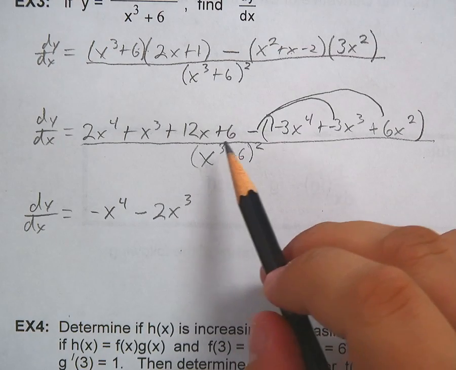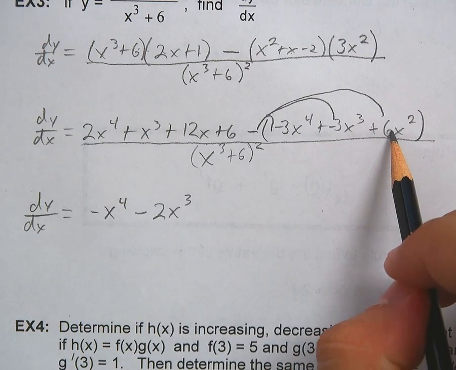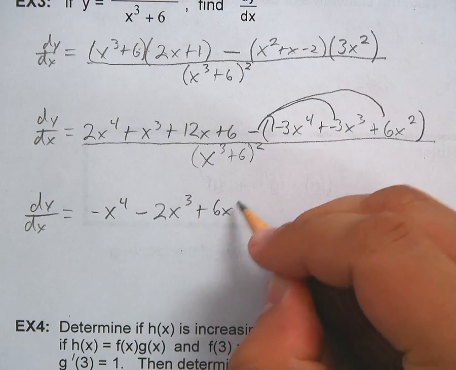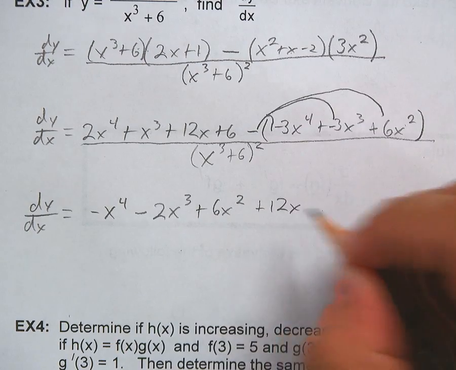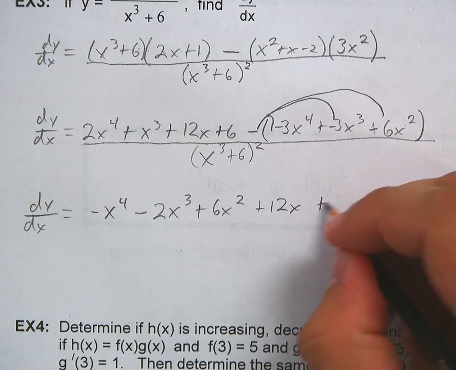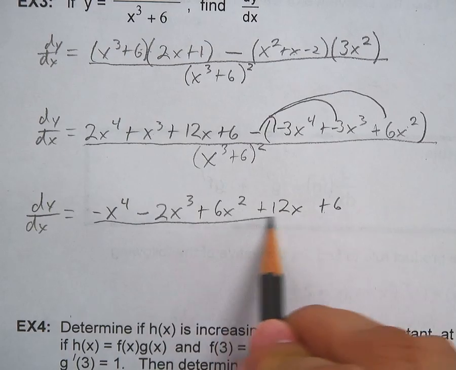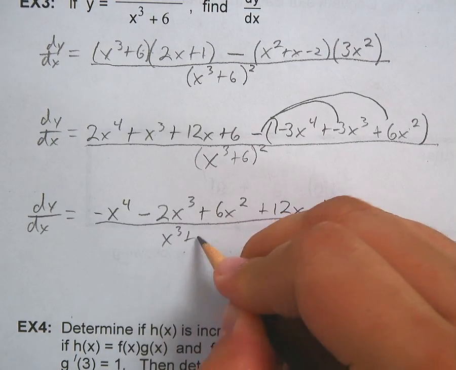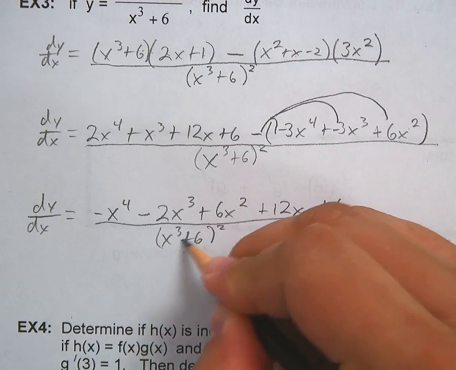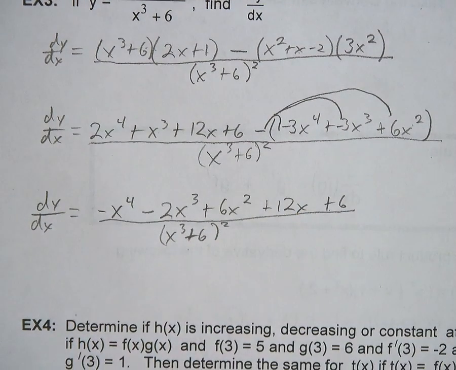And then you've got 6x squared, and then a plus 12x, and then a plus 6. That's going to be all over x cubed plus 6 squared. I'd actually leave it like that. If you wanted to, you can multiply out the bottom. I wouldn't, but you can if you really want to. If your little heart desires, you surely can.